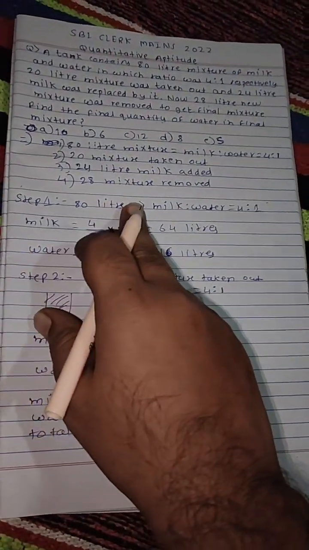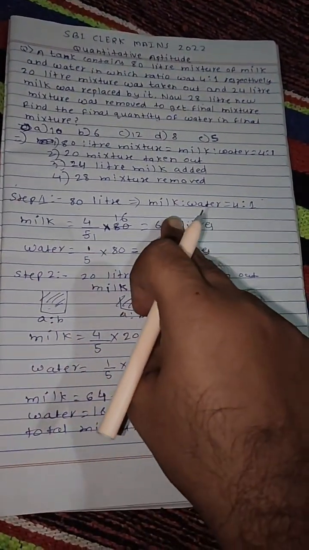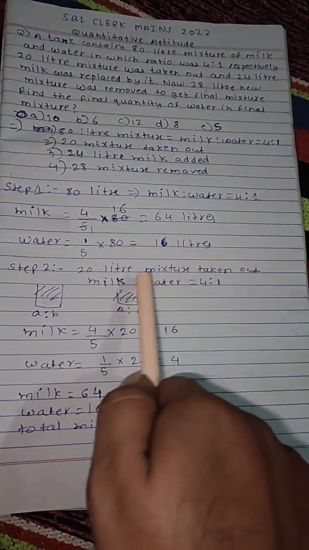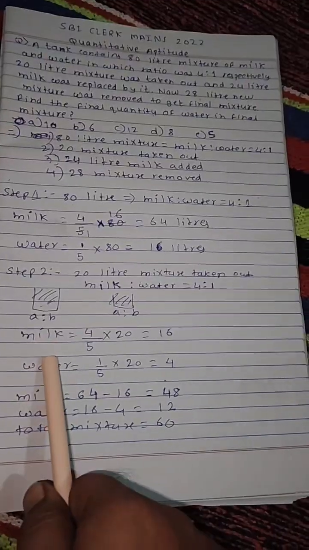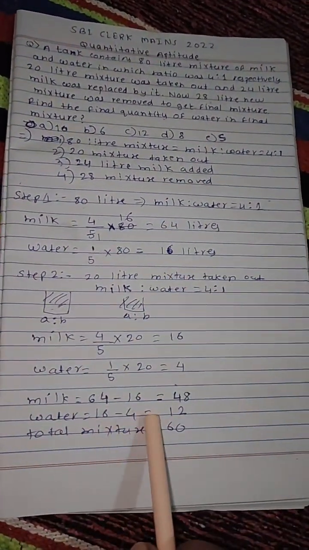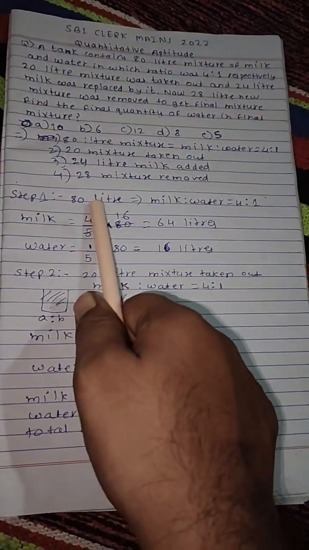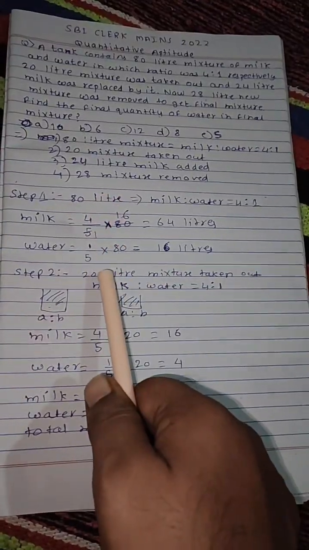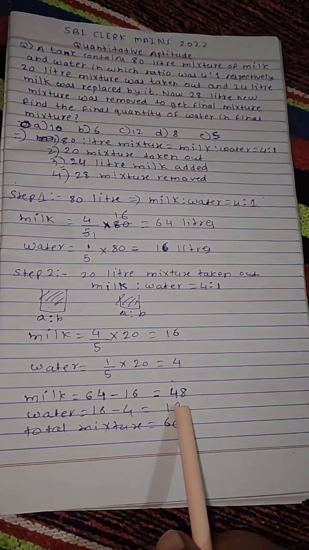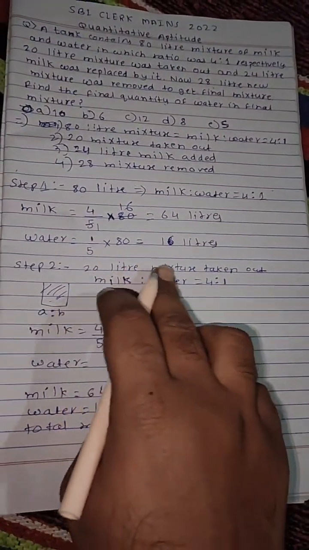Initially it was 80 liters. In that, milk was 64 liters and water was 16 liters. So 64 plus 16 is 80. What we did: 20 liters we removed. In that, milk to water was 4 is to 1, so milk was 16 and water was 4. So 64 minus 16 is 48 and 16 minus 4 is 12. From 80 we removed 20, so 80 minus 20 is 60. 48 plus 12 is 60. So the total mixture is 60 after removing the 20 liter mixture.